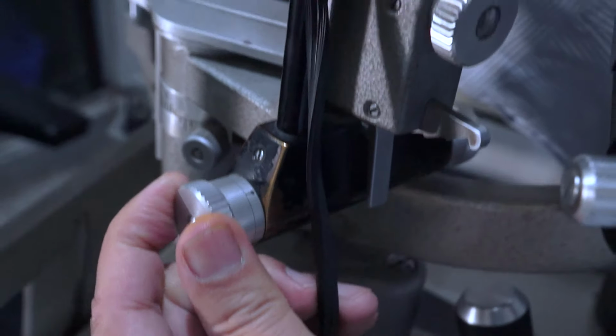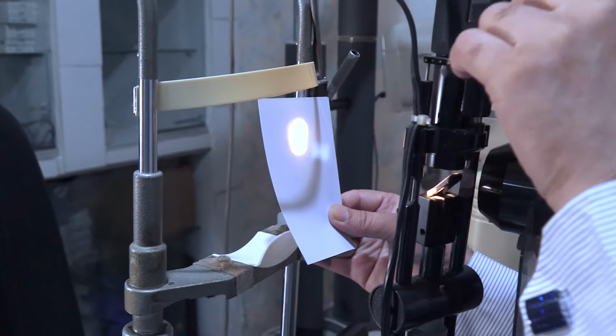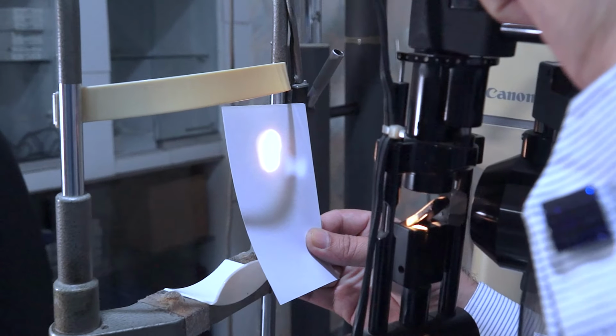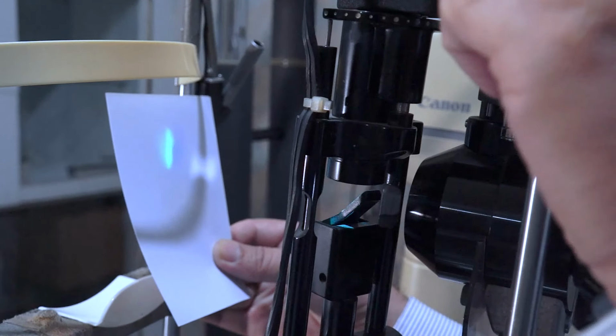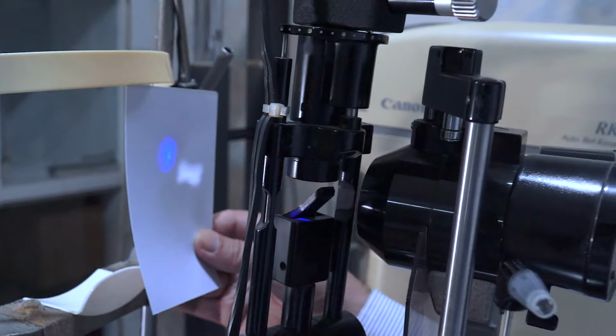Then there is a green filter in this one, and then there is another filter in this. So this is a green filter, and this is a cobalt blue filter.